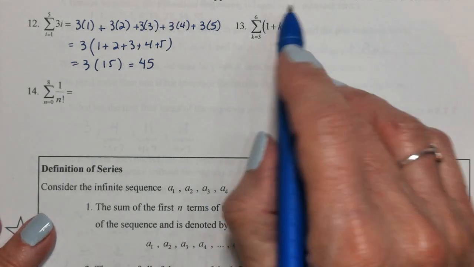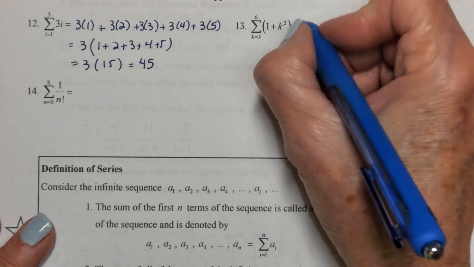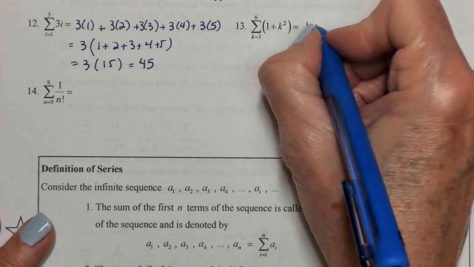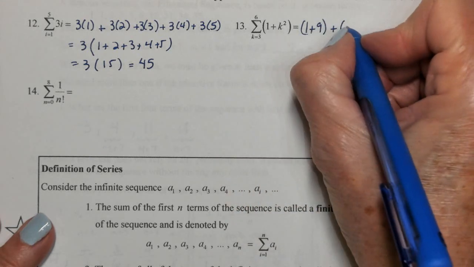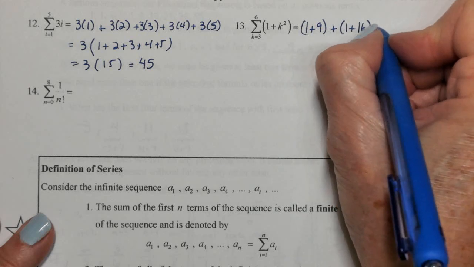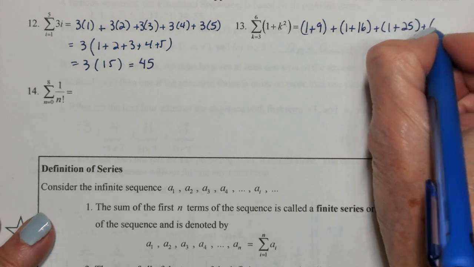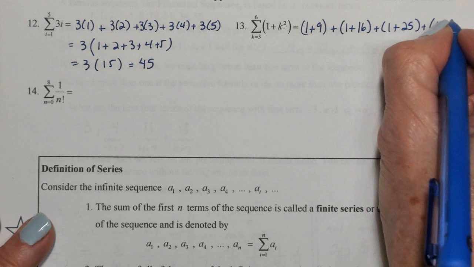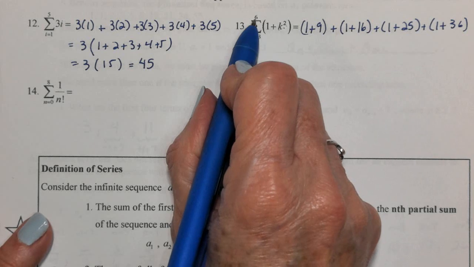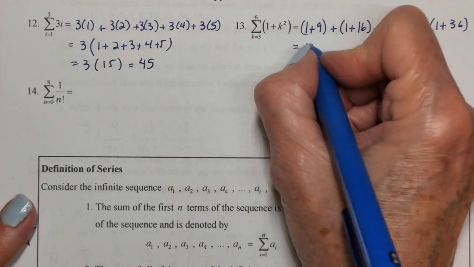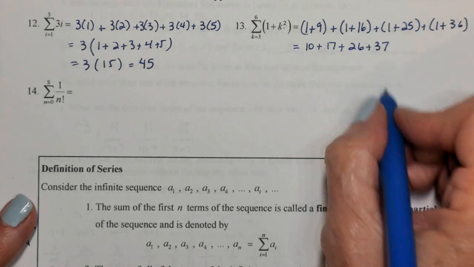All right, let's do this one. We're starting k at 3. The first k is 3. So my first number will be 1 plus 9. And then I will add 1 plus 4 squared. My next number will be 1 plus 5 squared. My next number will be 1 plus 6 squared, and I will stop there because I've reached my top limit. So this is 10 plus 17 plus 26 plus 37.